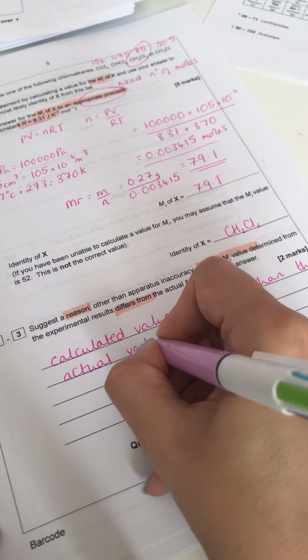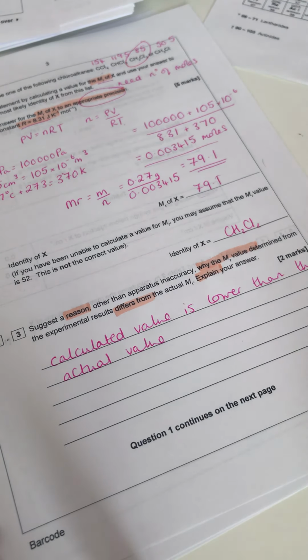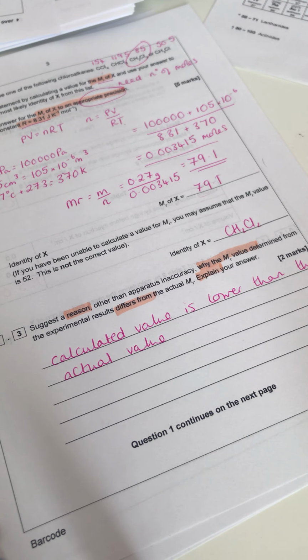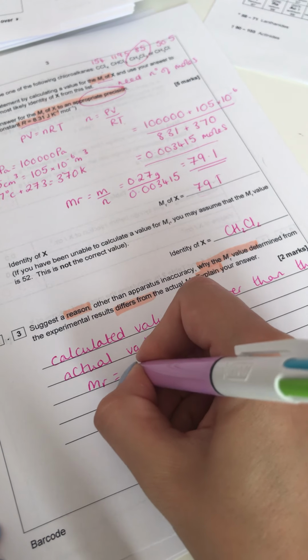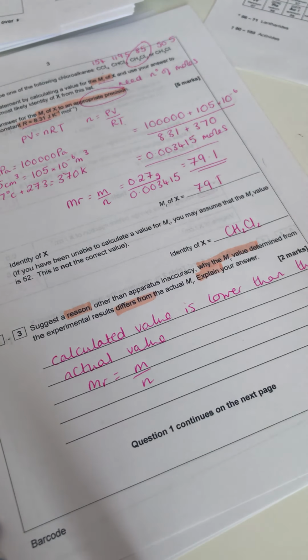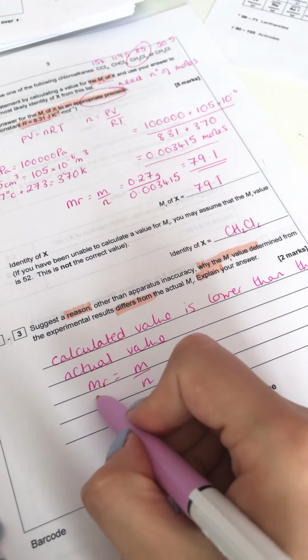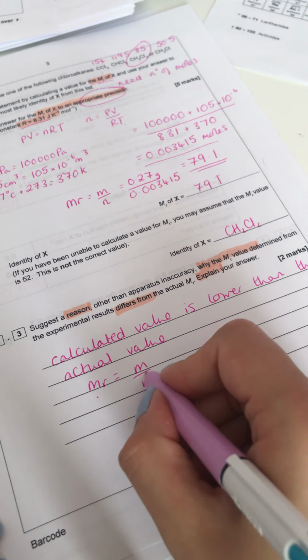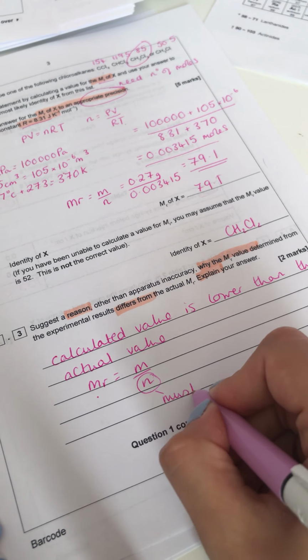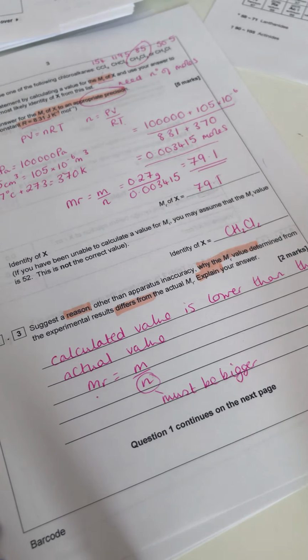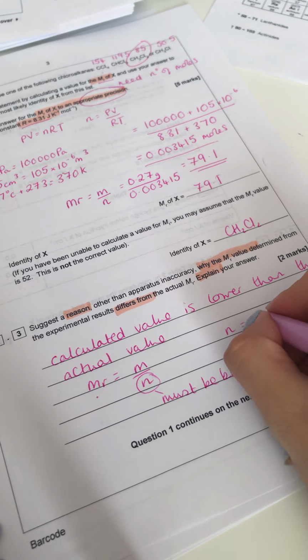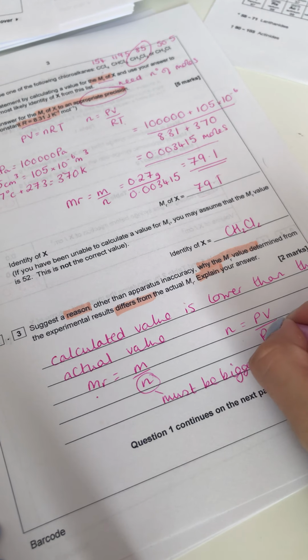So because it's lower, I must think about my equations here, okay? So the MR we calculated by doing the mass divided by number of moles. Now if the MR is lower, number of moles must be bigger. Okay, my calculated number of moles must be bigger. Now I calculated n by doing PV over RT.